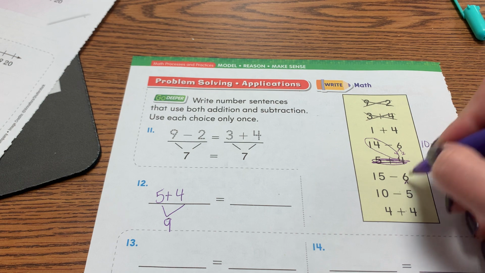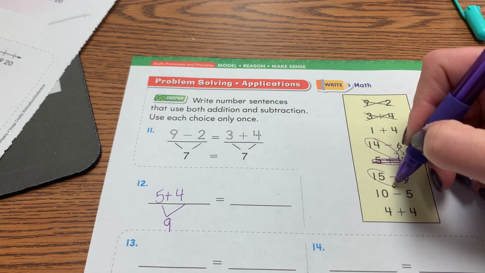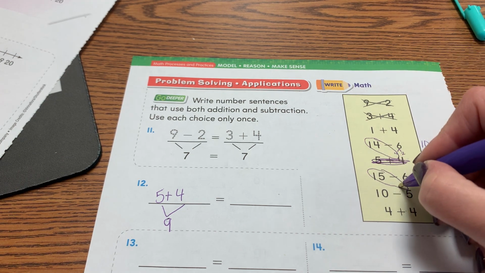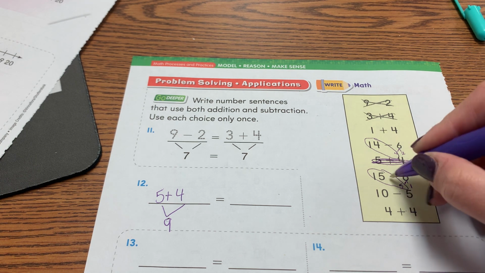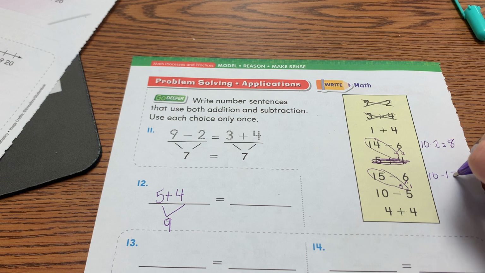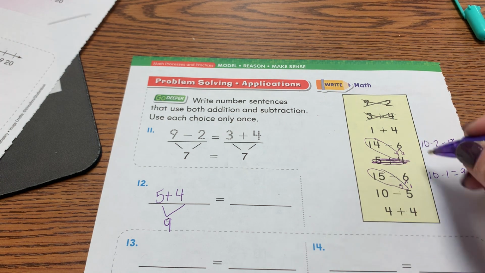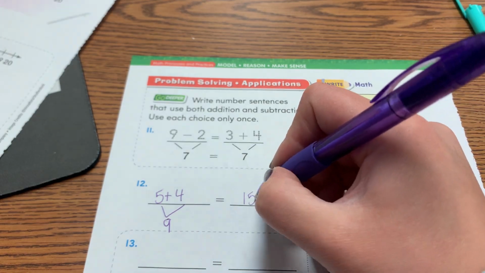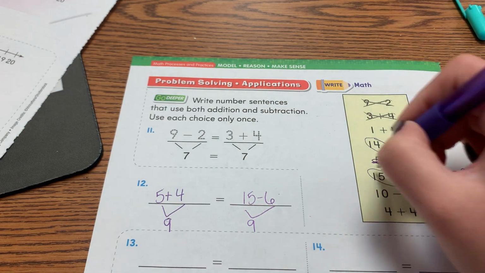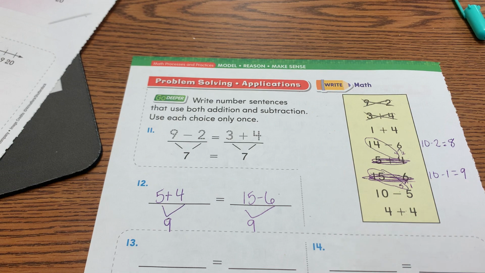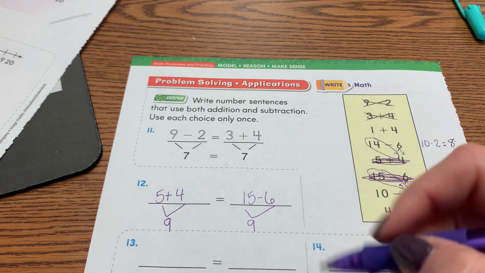15 minus 6, let's try this one. Oops, I forgot to put my 5. And 5 and 1 makes 6, so this is 10. 10 minus 1 equals 9. Oh, we have it right there. So 15 minus 6, because when you subtract those, you get 9. So we've already used that one. Let's scribble that out. And we already know that this is 8, so we can use that one.